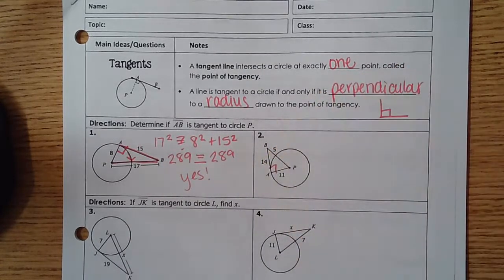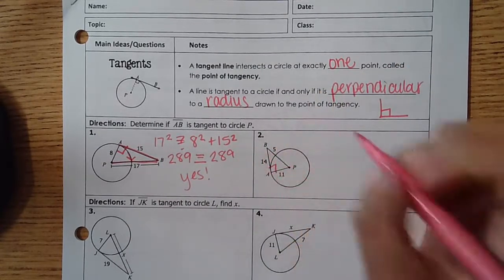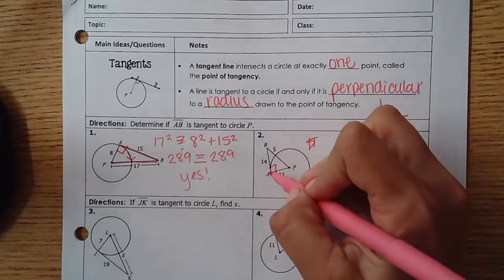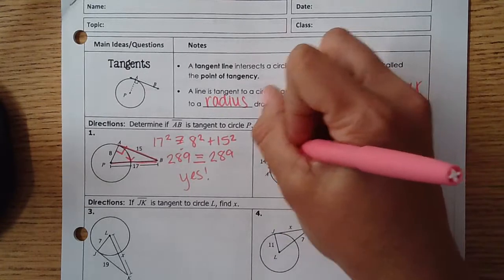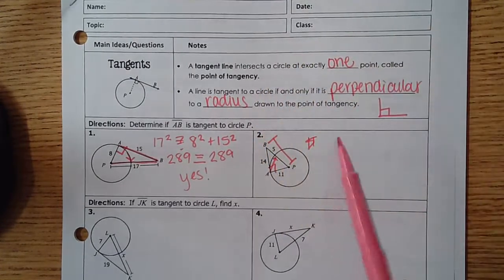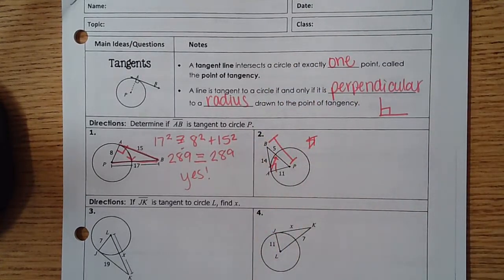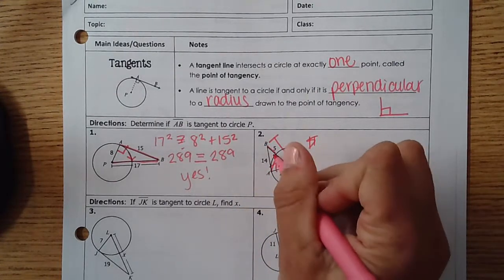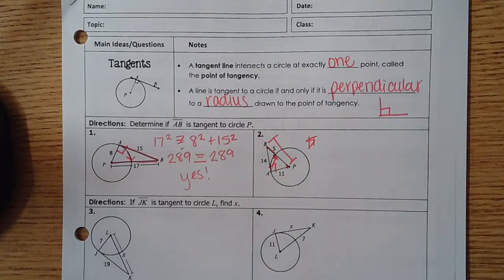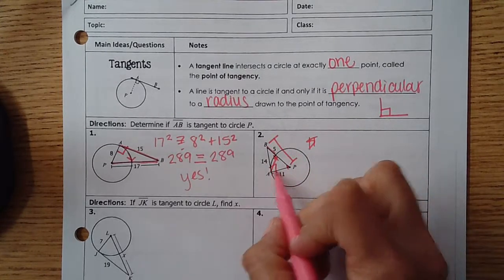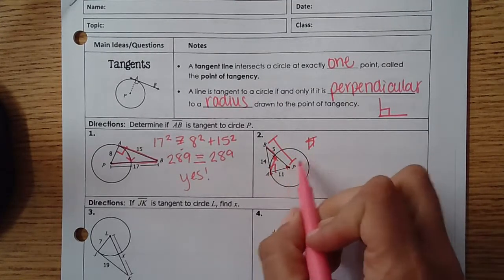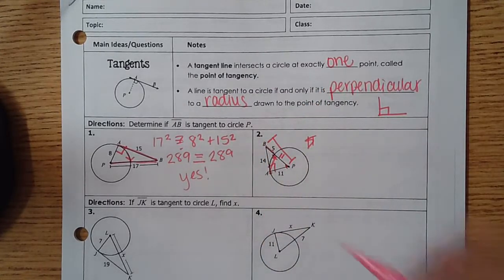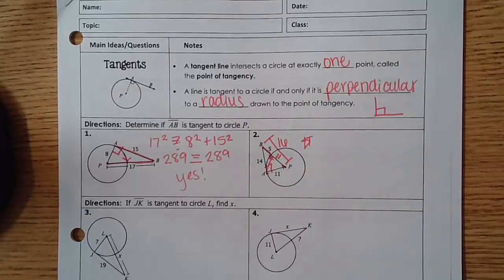Now here, this would be a 90-degree angle if AB was tangent. So I'm asking, is the hypotenuse, from B to P. Now careful, they didn't give us the whole piece. They gave us this 5, and then we have to figure out what this is. Well, this is the radius of the circle. This is also a radius of the circle, and wherever else I decide to draw it. So if I fill that in with an 11, I now know that BP is 16.